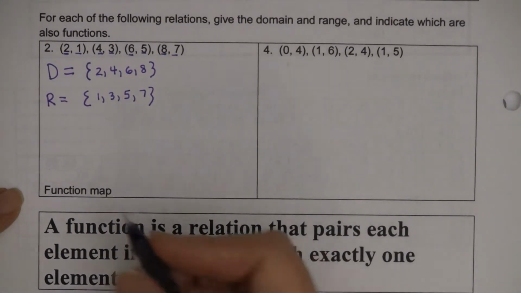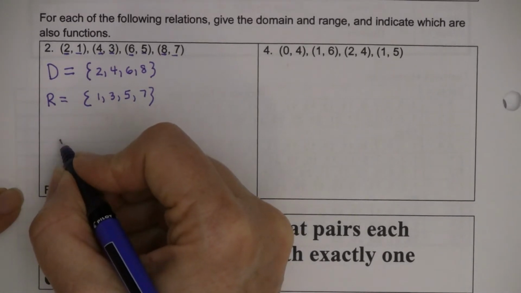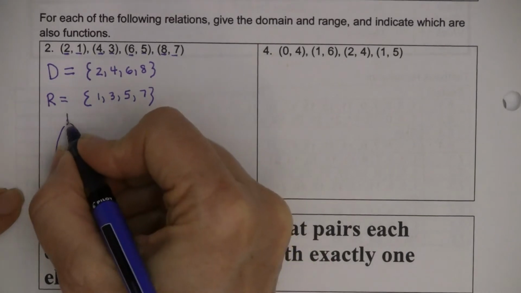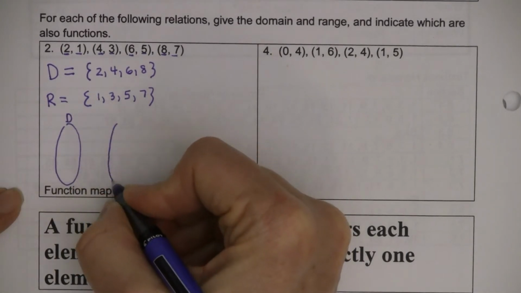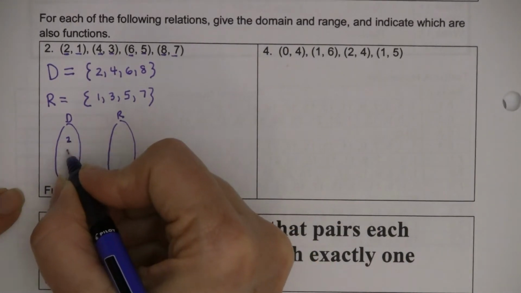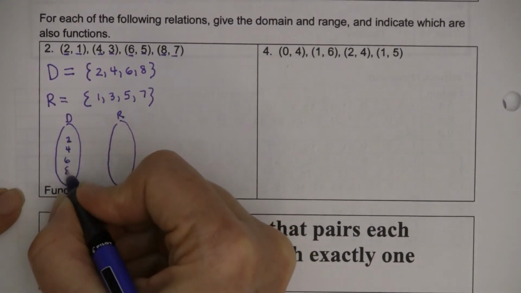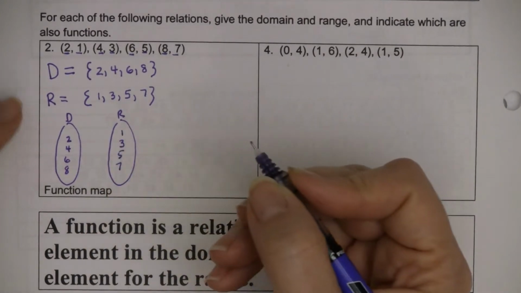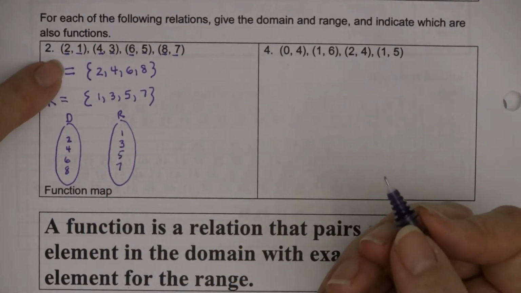You haven't seen a function map before, but they have them in your textbook, and usually people make them with ovals, where the domain is here and the range is here. In the domain, you put the items 2, 4, 6, and 8, and in the range, you put the items 1, 3, 5, and 7. Then you draw a line for your mapping.